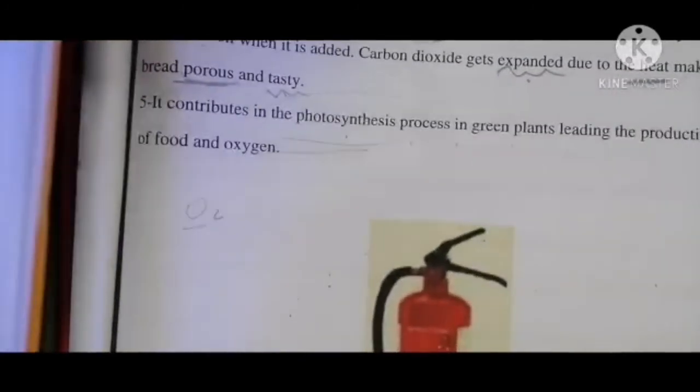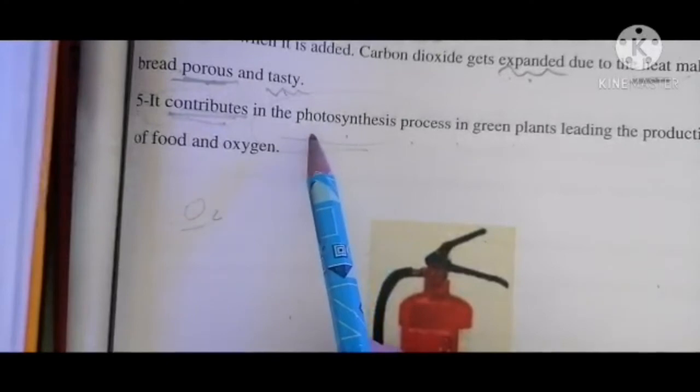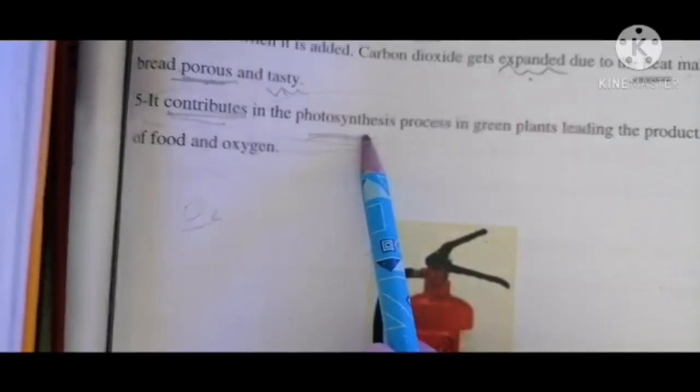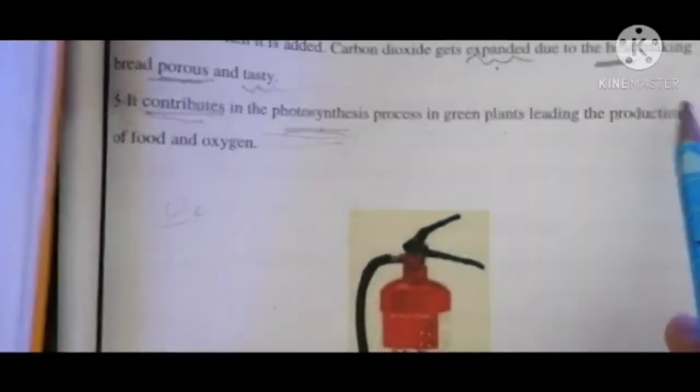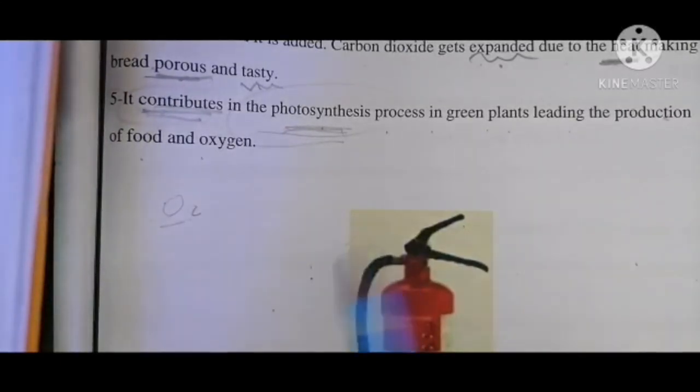Number 5, the last and the most important thing, it takes part in the photosynthesis process in the green plant, leading to the production of food and oxygen. Like this, we have finished the carbon dioxide gas. I hope that you understand all of it.